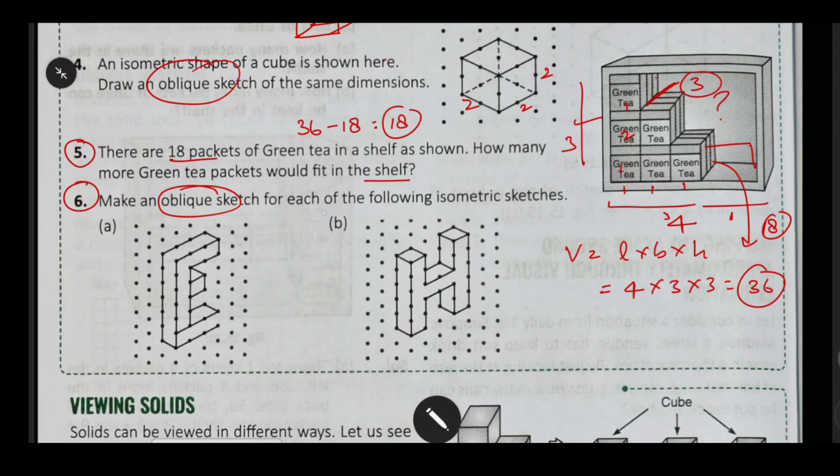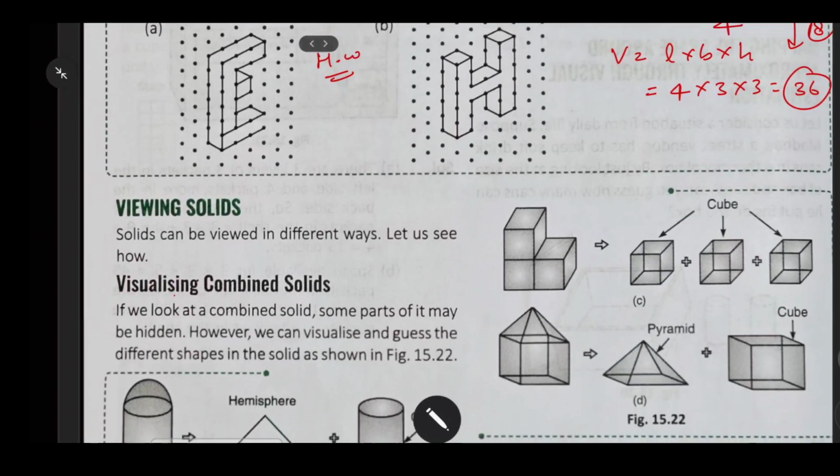So to draw the oblique sketch, you need a graph paper. So this question is for your homework. Complete it on graph paper and stick it in your copy. Now let's move to the next topic.